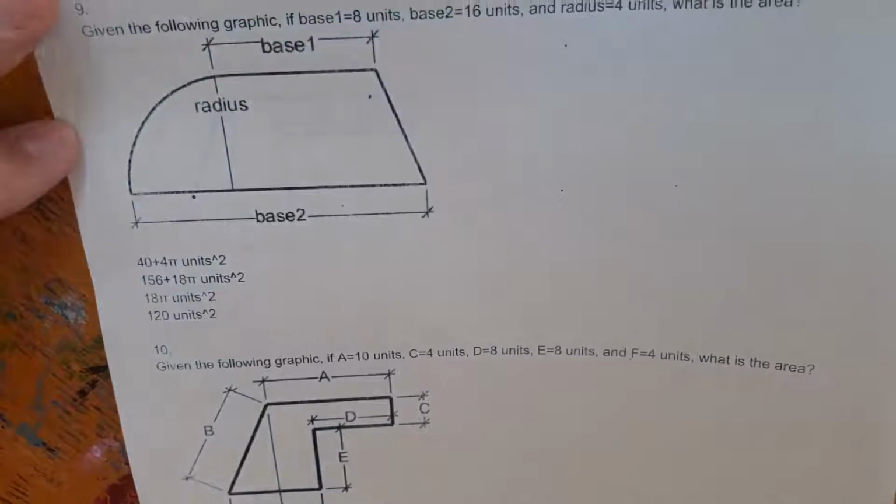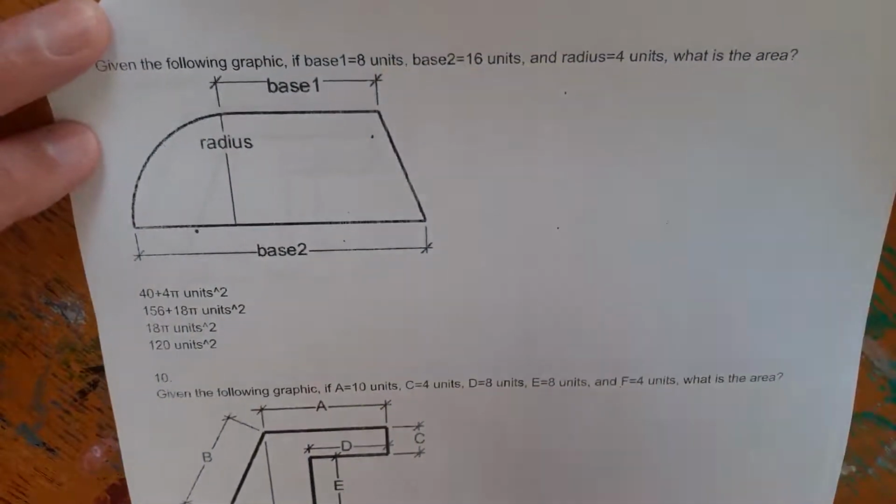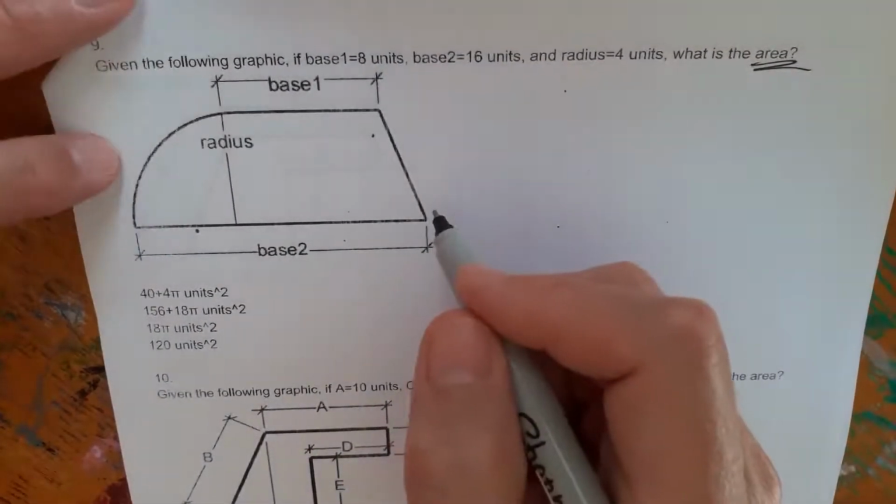Making this a lot harder than I have to. All right, what are we looking for here? And now look, now I'm sensitized, so I'm looking for area.